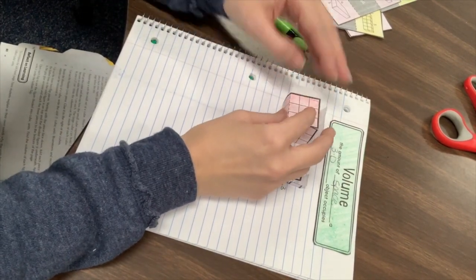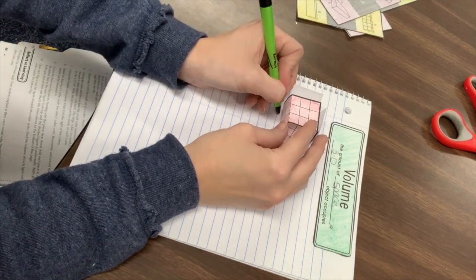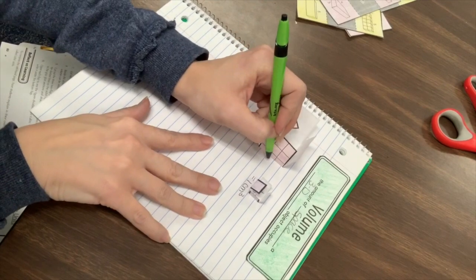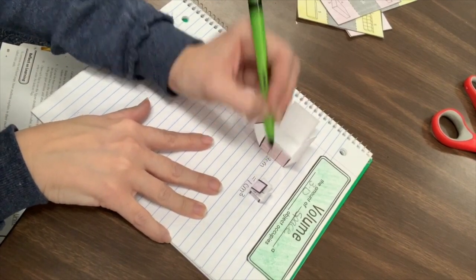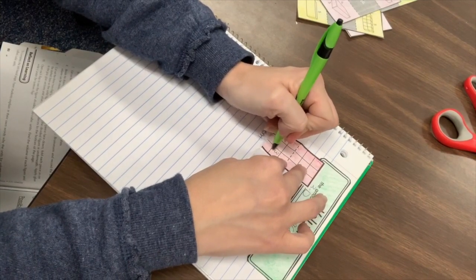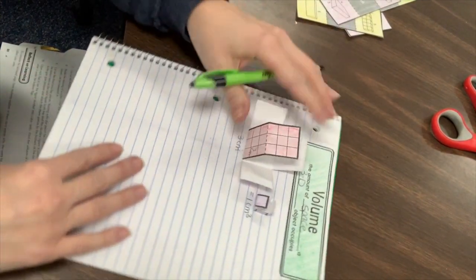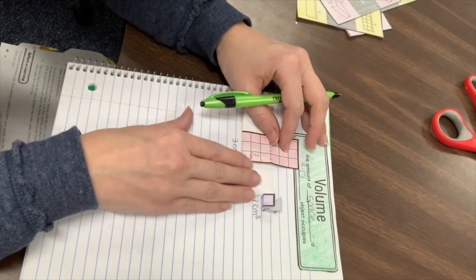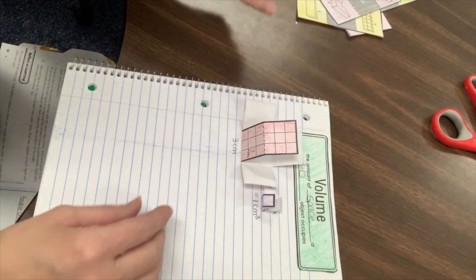Well, this is a perfect cube. We can see that it's 3 centimeters by 3 centimeters. And then the height, I'm going to write it on here, is 3 centimeters. So I've labeled those in all of those spaces.